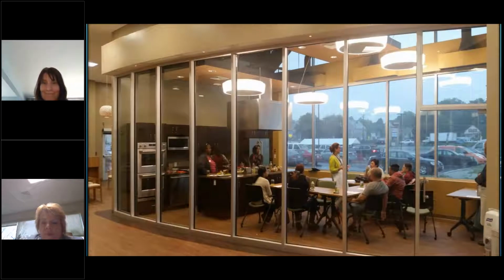Next slide. Okay, so this is our teaching kitchen, and as you can see from this view, it looks right out to the parking lot, so that when customers of the market are loading up their groceries, they can see the cooking classes going on.